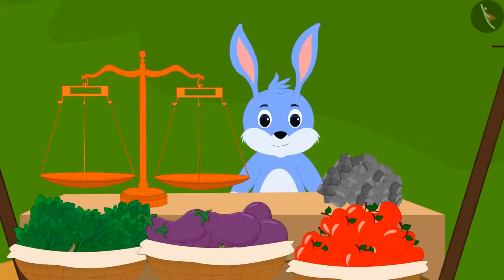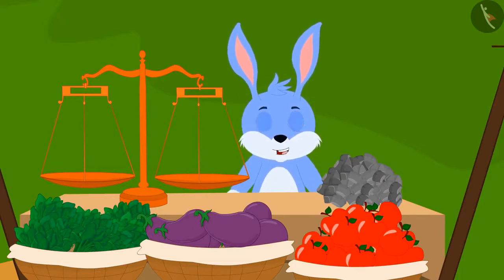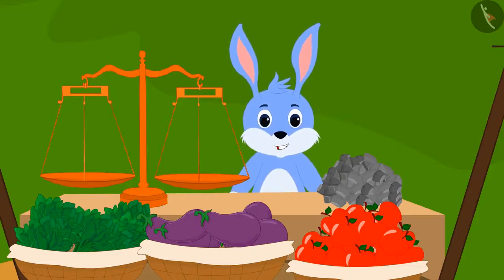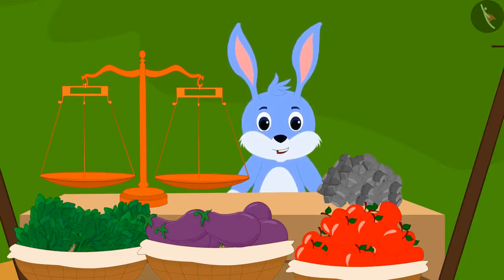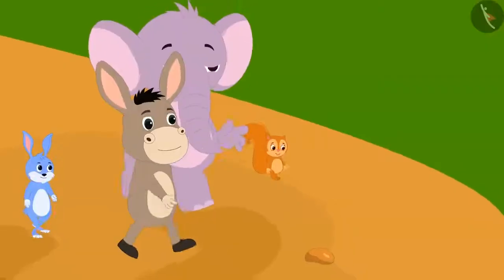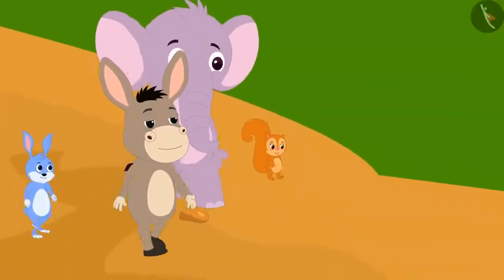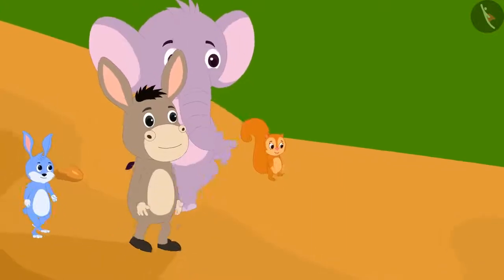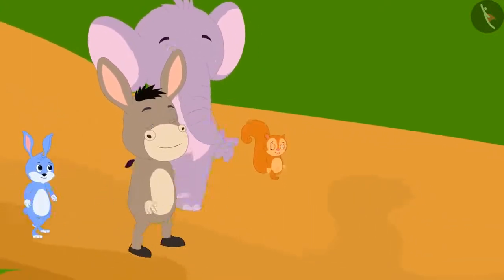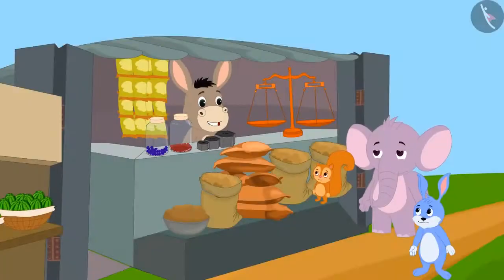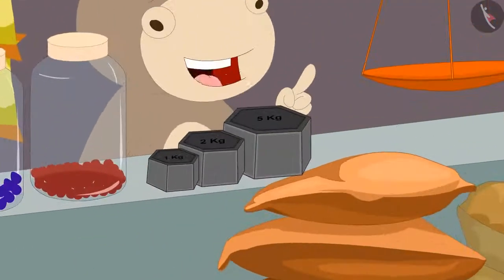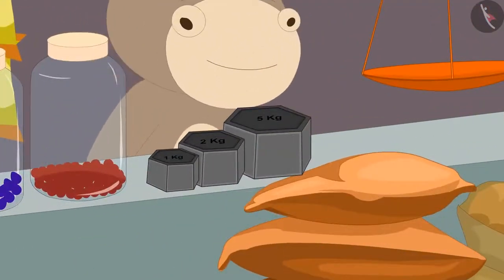Bunny said to Bhola, "I understand that kilogram is a unit of weight measurement. But how can we use it to measure the weight of objects?" Bhola, with Bunny, Appu and Chanda, reached his shop. There he showed them weights for such use.